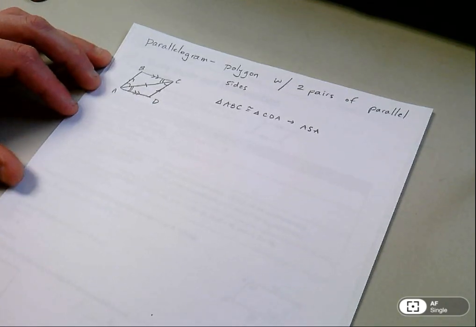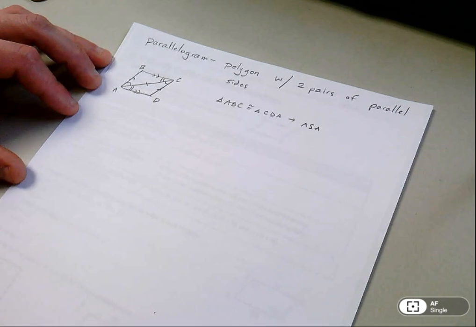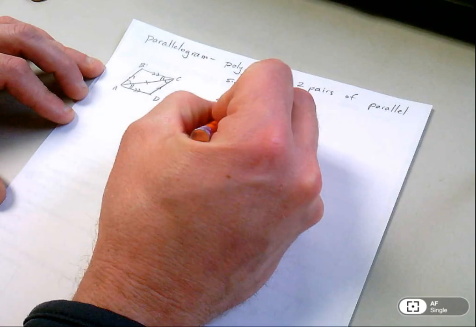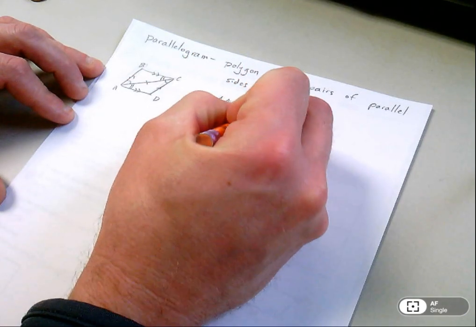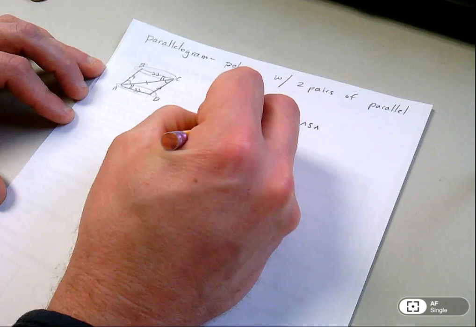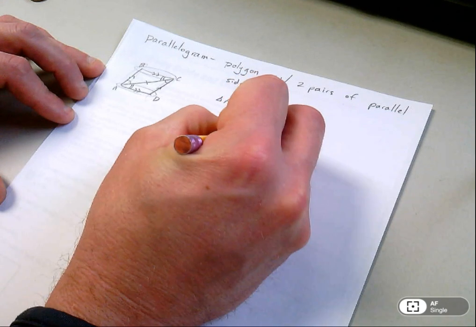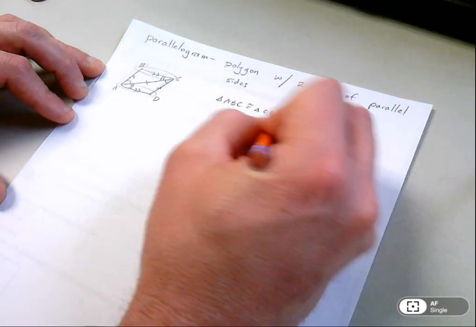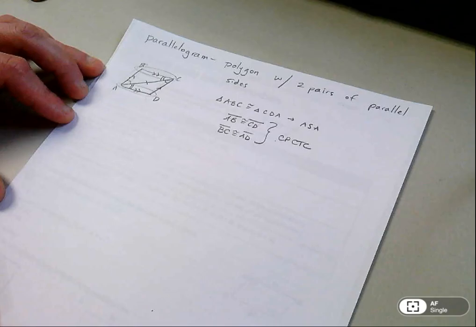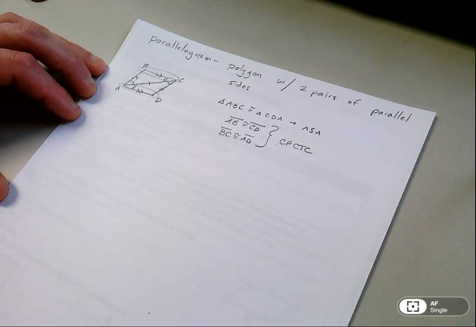How does that help me out with proving anything? Well, what we then would know is that AB and CD, those opposite sides, would be congruent. And we would know these opposite sides, BC and AD, would be congruent. Again, all that's by CPCTC. Okay? So, what have we just proven?